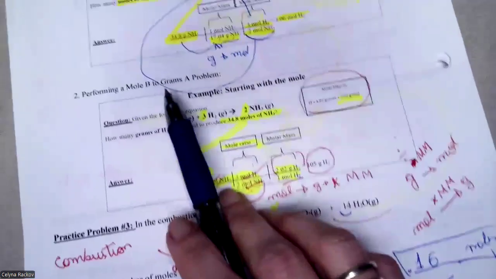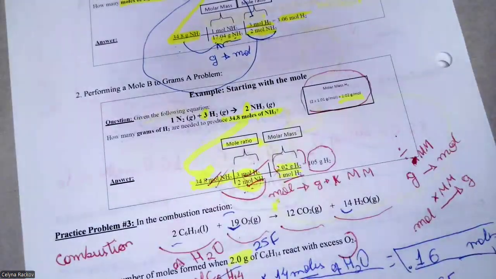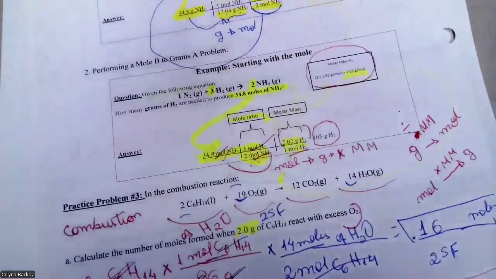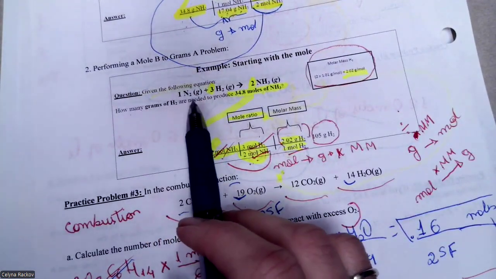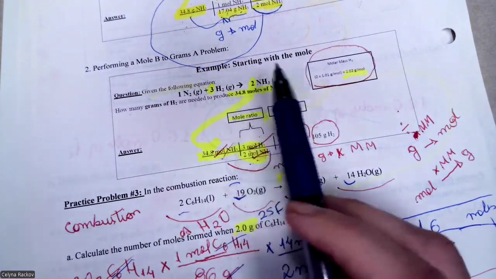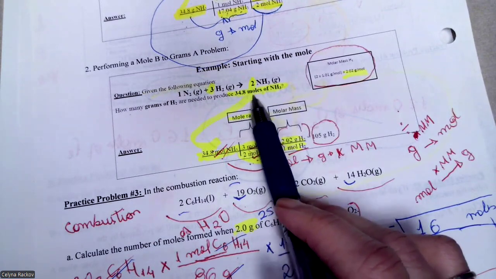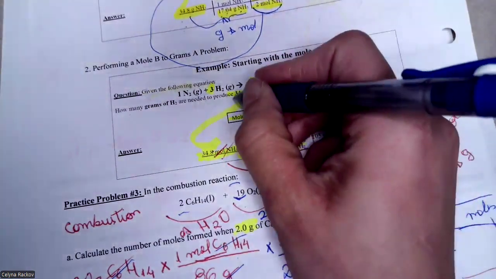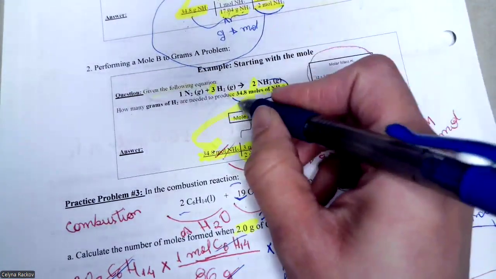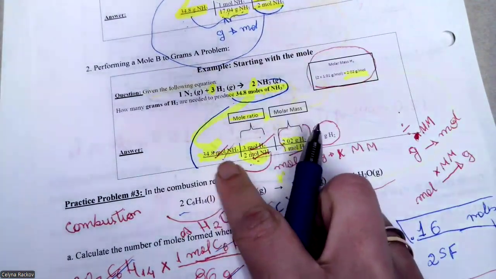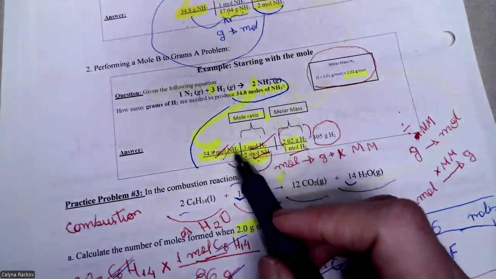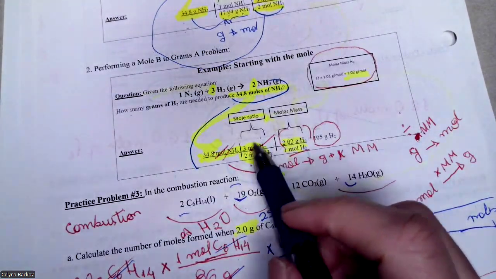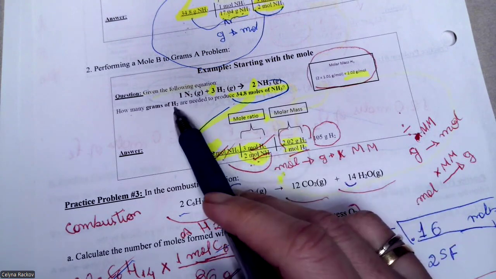Now let's go from moles to grams. So here, this question asks, how many grams of hydrogen are needed to produce 34.8 moles of NH3? So again, write first what was given, 34.8 moles of NH3. Then use the mole ratio to convert from moles of NH3 to moles of hydrogen.